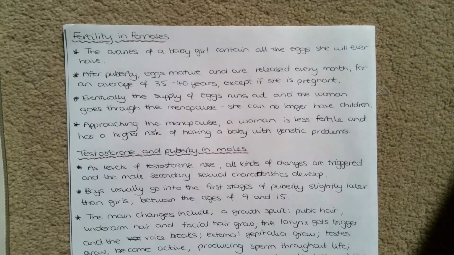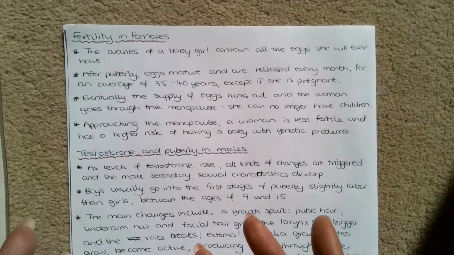Approaching the menopause, a woman is less fertile and has a higher risk of having a baby with genetic problems. So the older the woman is, the more likely they are to have a baby with genetic problems. And obviously once they've gone through the menopause, they can't have any more children at all. So women cannot produce children their whole life.